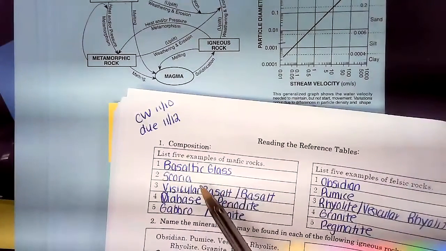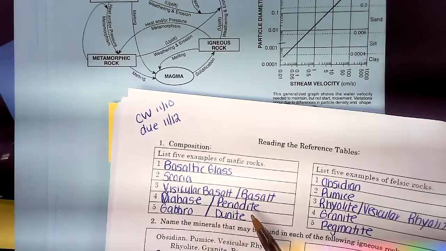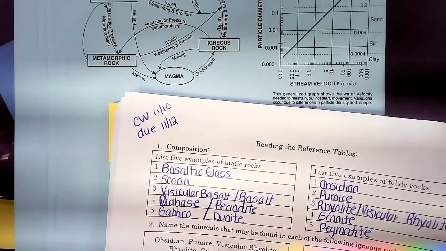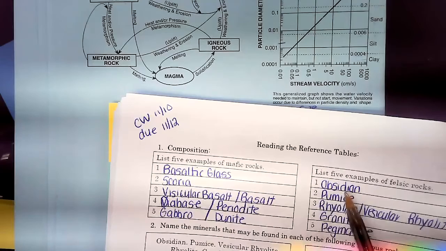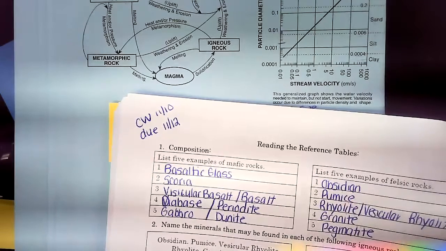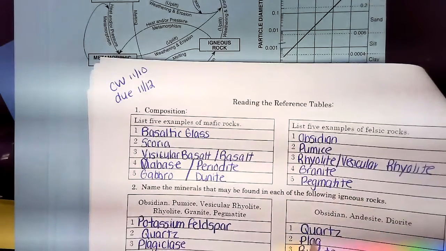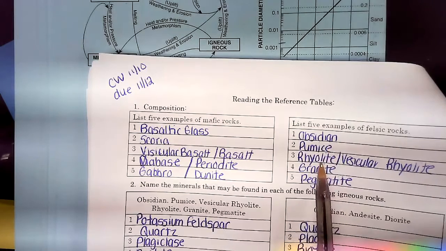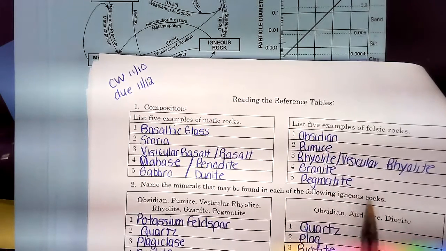So basaltic glass, scoria, vesicular basalt, diabase, peridotite, gabbro, and dunite, as long as you had 5 of those in no particular order. Same thing on the other side, there are more than 5, but here are all of them. Obsidian, pumice, rhyolite, vesicular rhyolite, granite, and pegmatite. So again, as long as you had 5 of those.